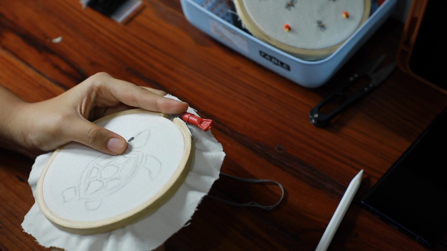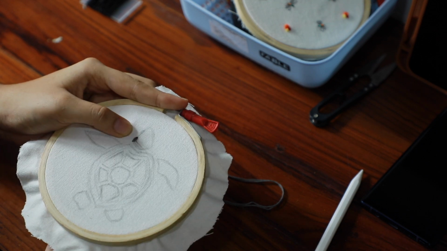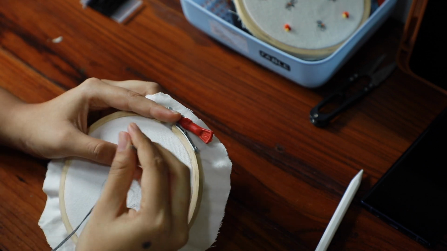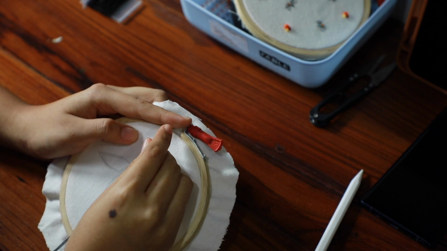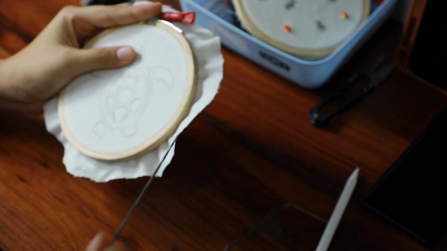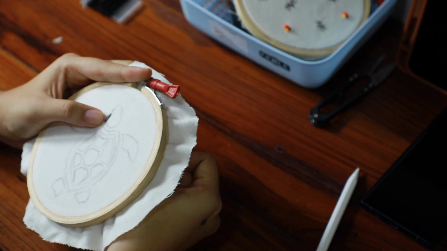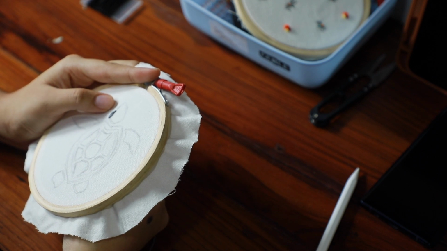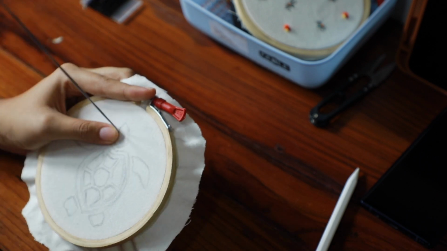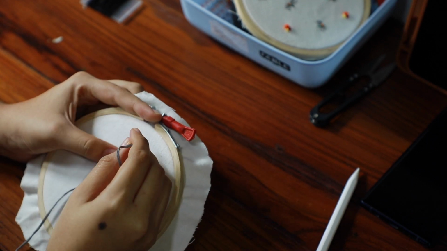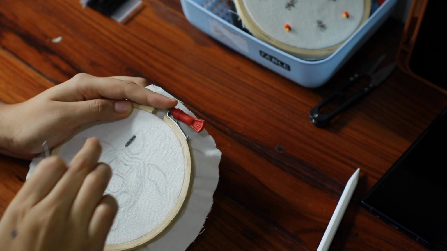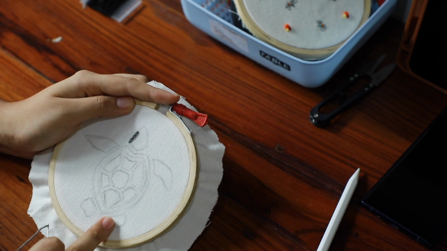The next one will stitch through the first stitch, like the center of the first stitch. And the third stitch would be from the center of the second stitch, and so on. So this is the kind of stitch I'm going to use for these places.